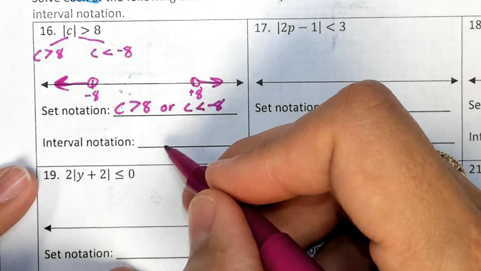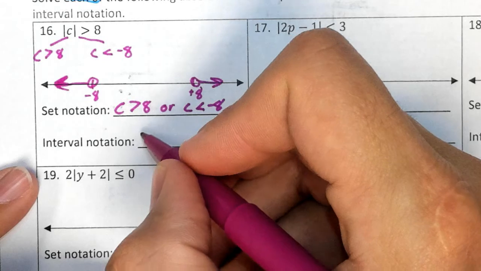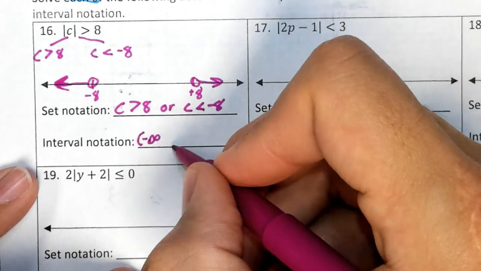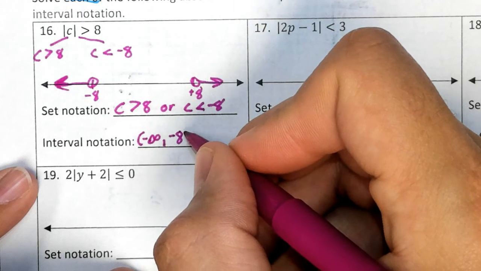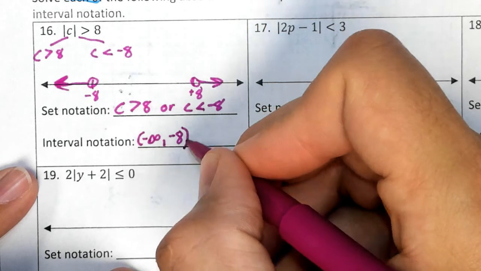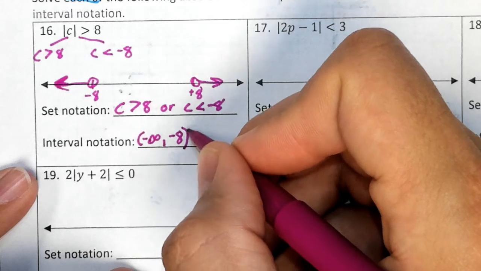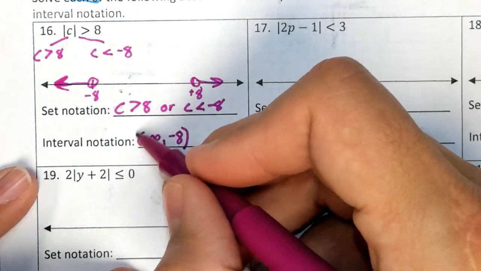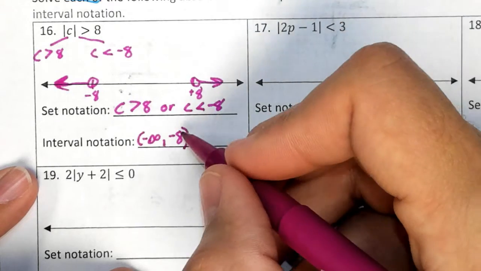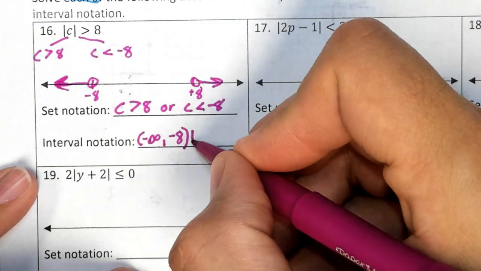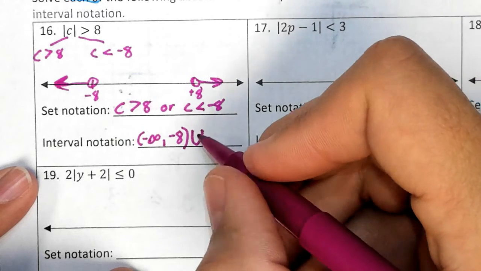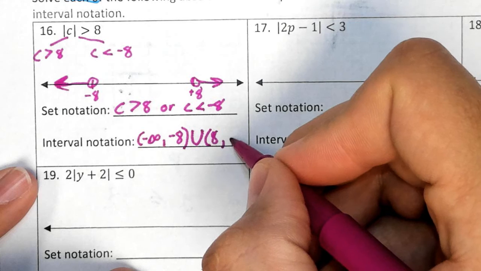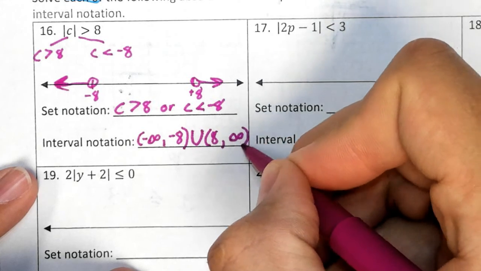Interval notation. Interval notation is written like this. We're going to go negative infinity to negative 8, non-inclusive. The curved bracket is non-inclusive, which means there's no equal sign on the bottom. Infinity is always non-inclusive, curved bracket. And then we're going to union, kind of like saying and, and then this one over here is 8, and this is going to go all the way out to positive infinity.